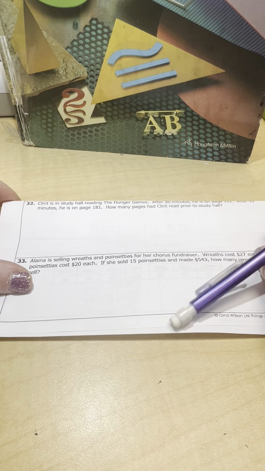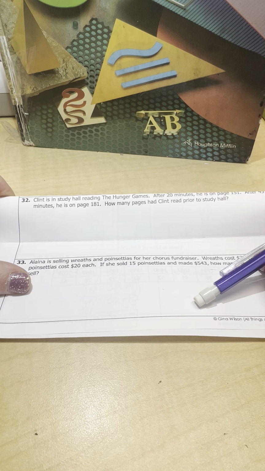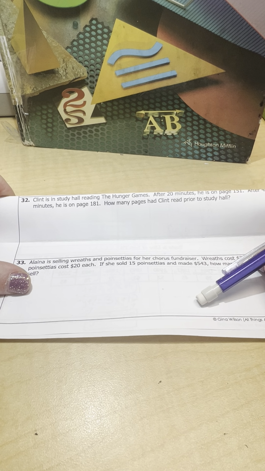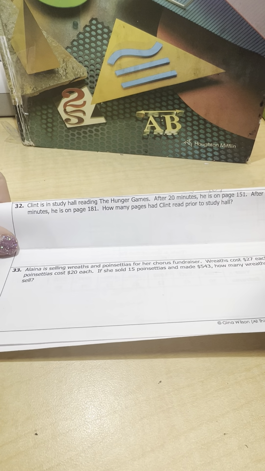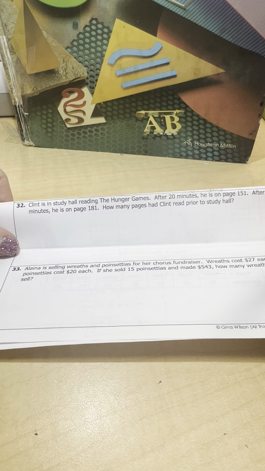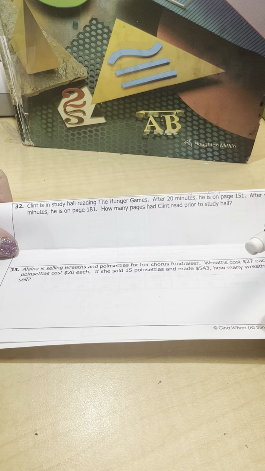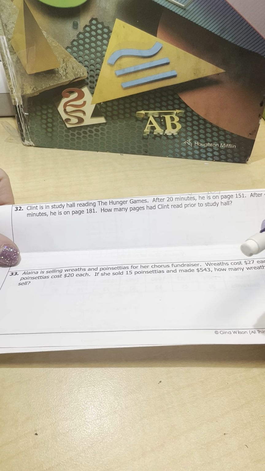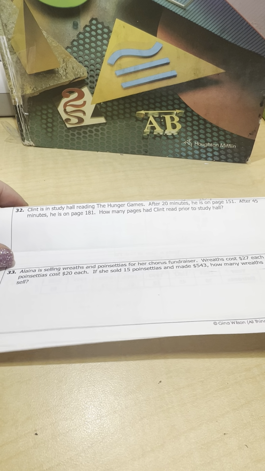All right, let's try 32. Clint is in study hall reading The Hunger Games. After 20 minutes, he's on page 151. After 45 minutes, he's on 181. How many pages had Clint read prior to study hall? Oh, that's actually a good question. But let's start back. What did they give me? Did they give me a slope here?